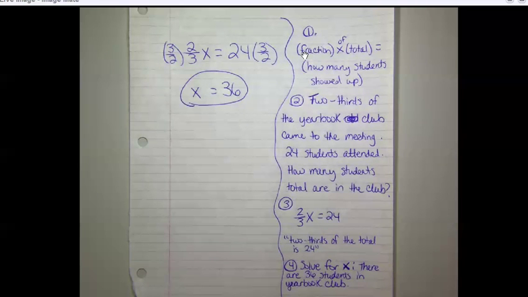And so to set it up, it's the fraction of the total equals how many students showed up to the meeting. And so the fraction they give us is 2/3 of the total. And so of means we're going to multiply. And we don't know the total. That's what we're trying to find. That's the unknown. And so we're going to give that the variable x. And so 2/3 of the total number of students in yearbook club came, and we know 24 students were in attendance. Or you'd say this 2/3 of the total is 24.